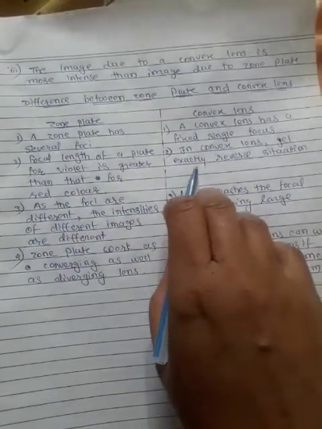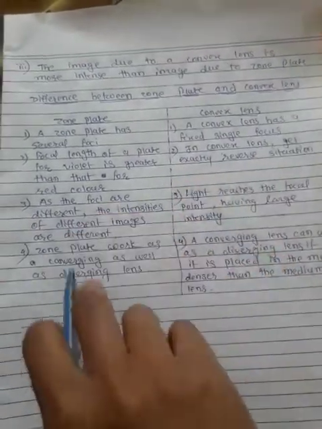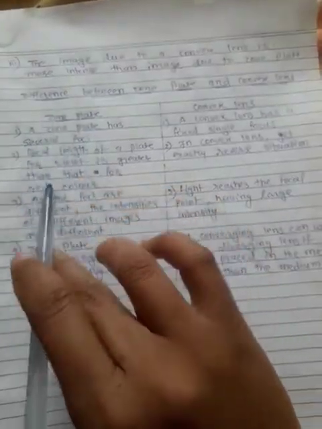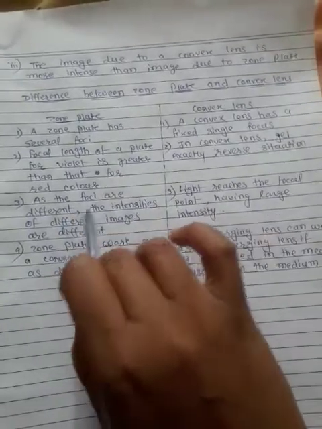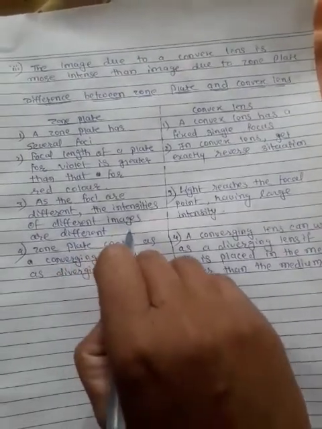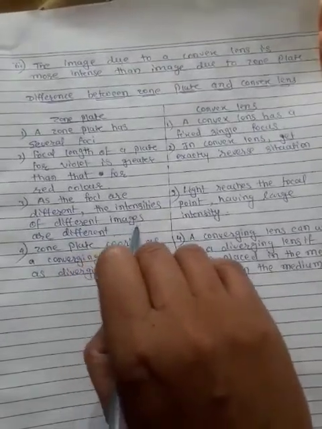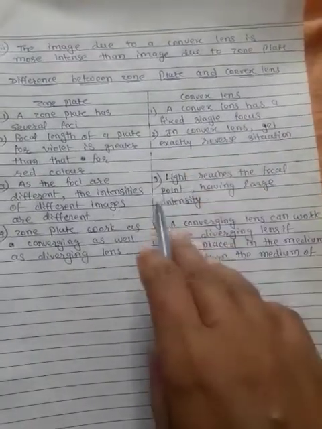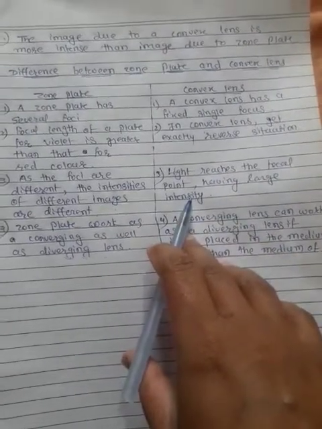In the convex lens it shows the reverse condition. As the zone plate has different foci, the different foci will form different images showing different intensities. Here the lens has a single focus, therefore it will form a single image having high intensity.